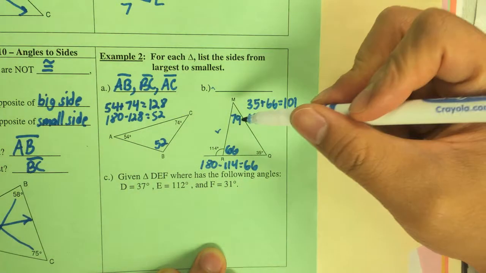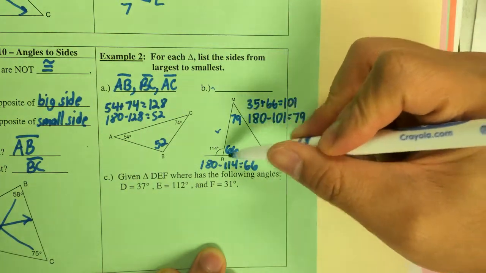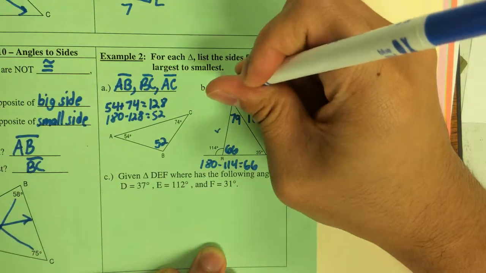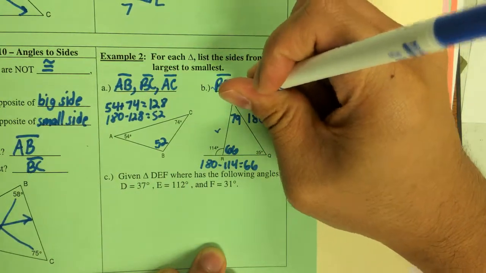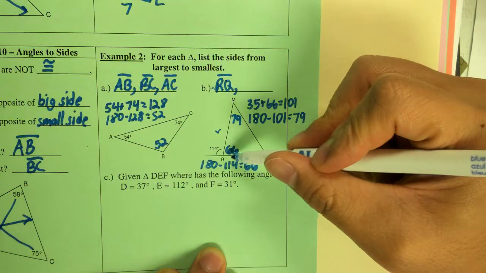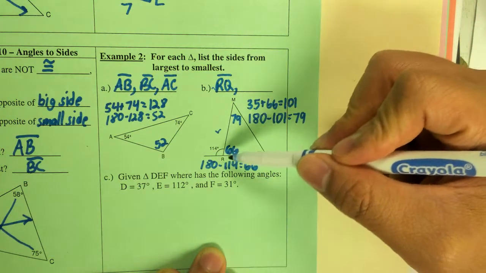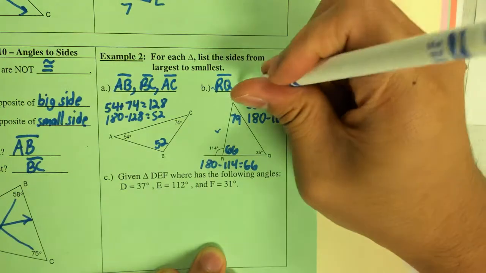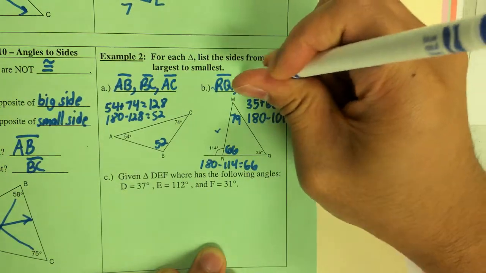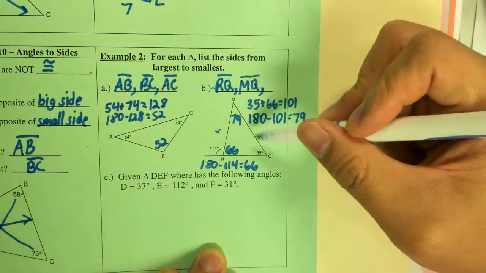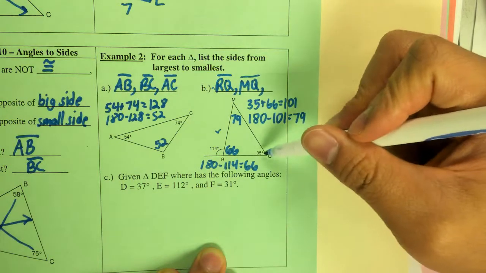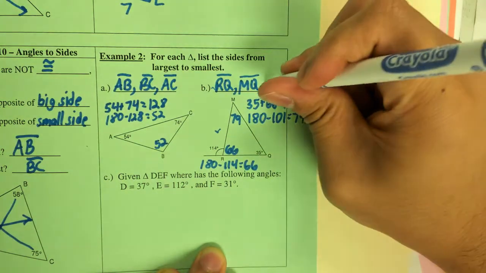So now I know my biggest angle is M, opposite M is RQ. My middle angle is R. So from my alphabet of MRQ, angle R, we're missing MQ. So it goes with MQ. And last is Q, so that goes with MR.